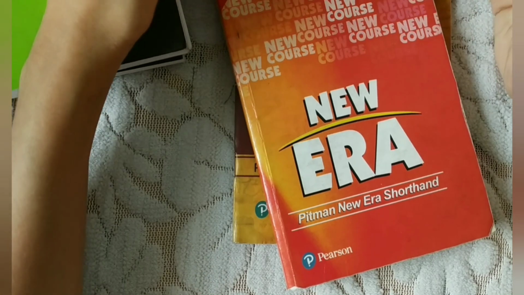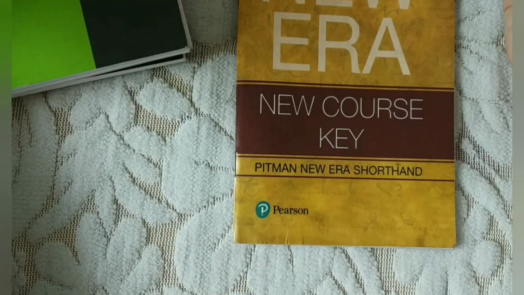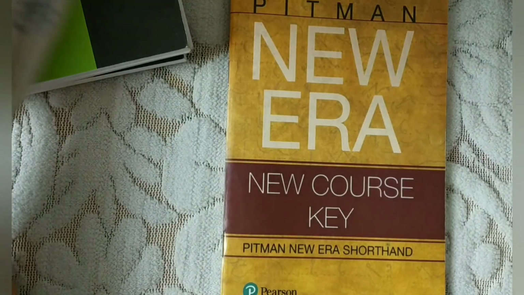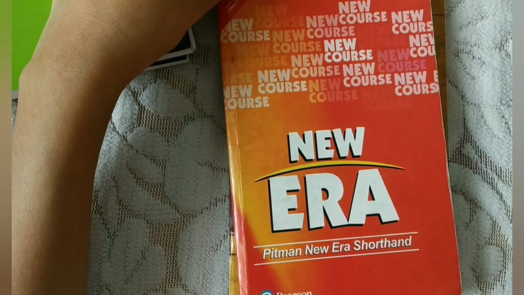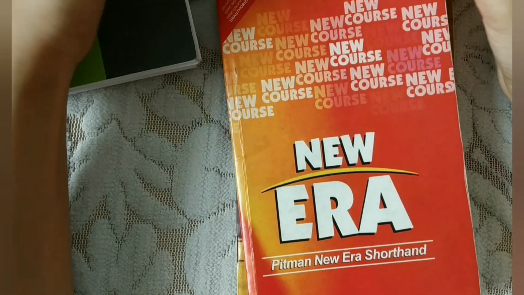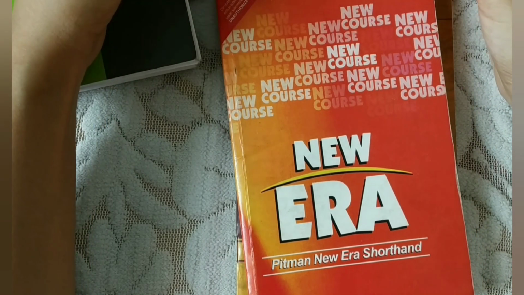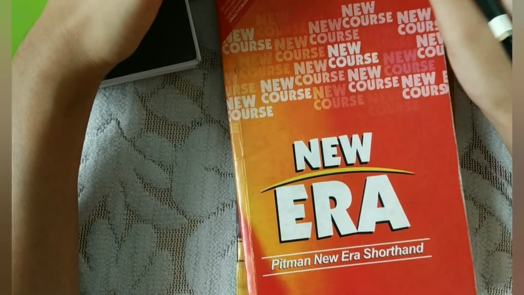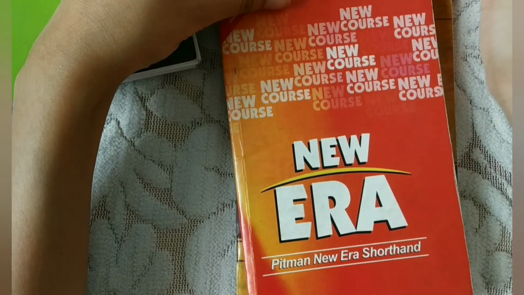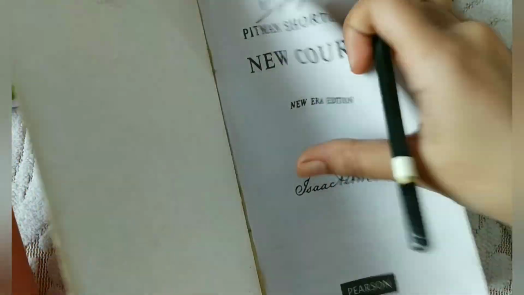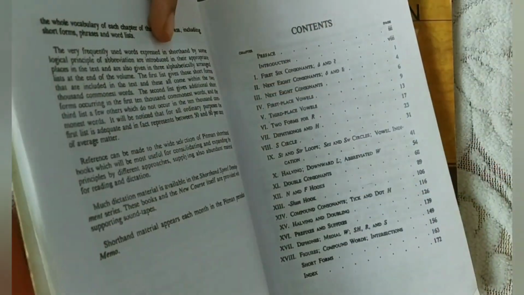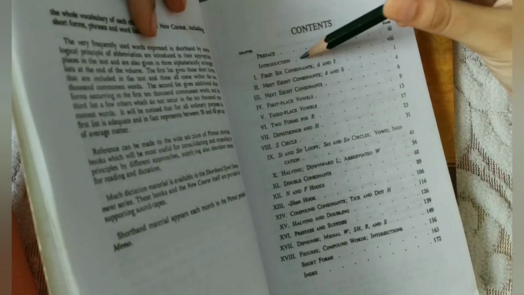Okay, now you can purchase this book with the answer key at any stationery nearby you to study English shorthand, but my videos will be bilingual so that anyone can get it easily. I'll speak in English as well as Hindi. Let's get started with the first chapter. We are going to start with the introduction.